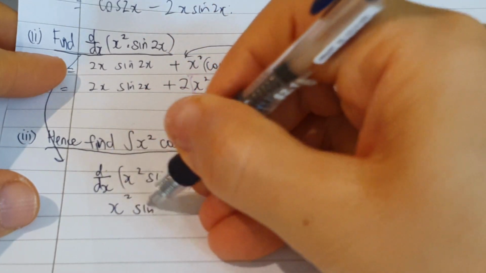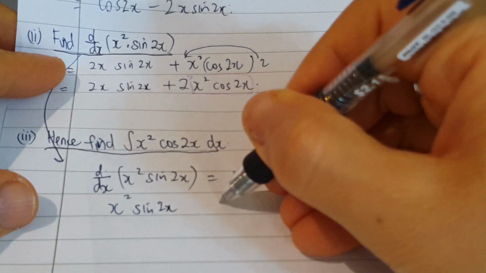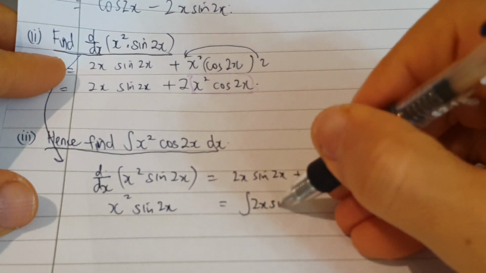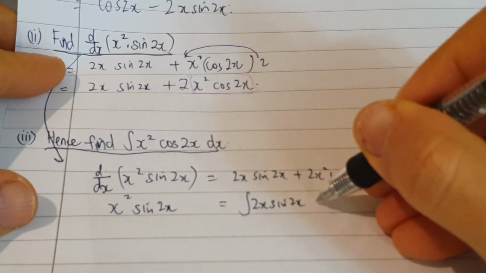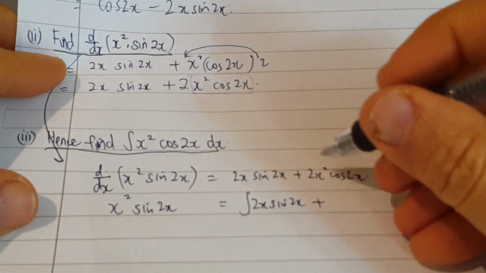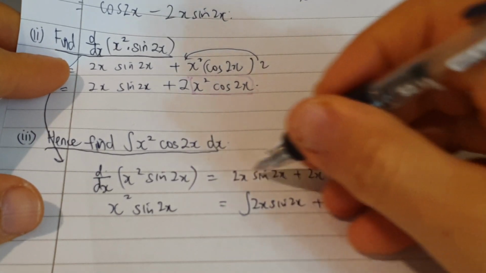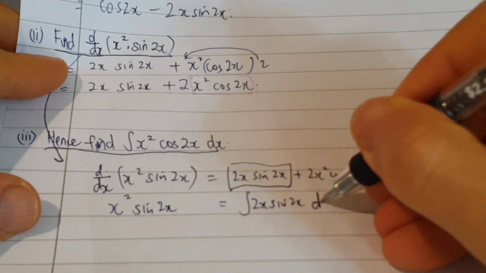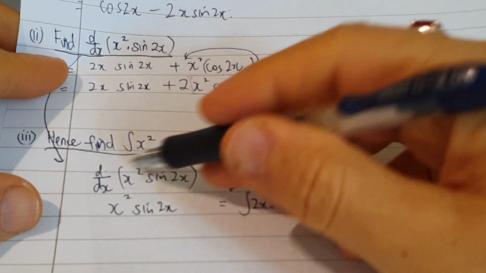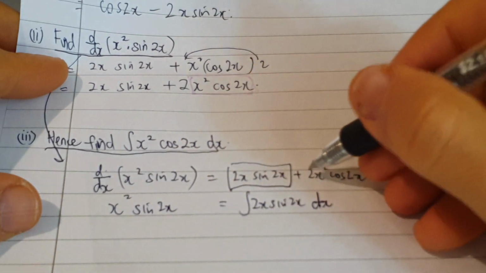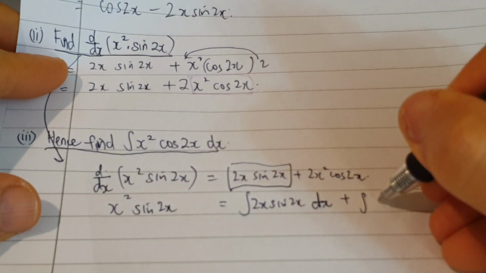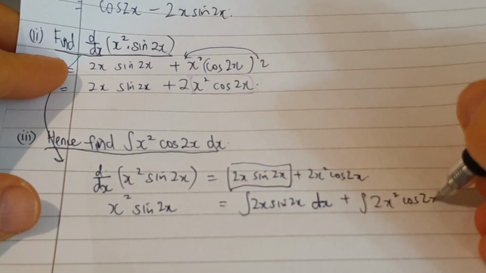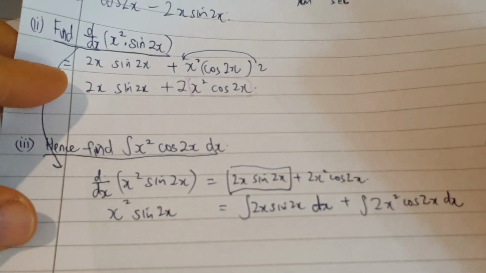So this will give me, actually I can separate. I separate them right now. It means integrating this is the same as integrating this plus integrating this. Why do I want to separate? Because I'm going to separate anyway later, so I might as well do it now.